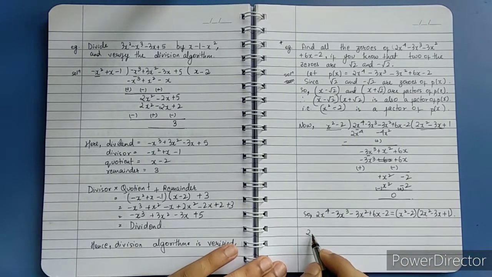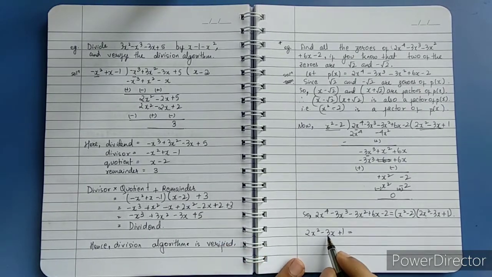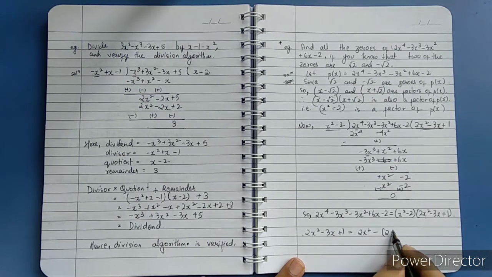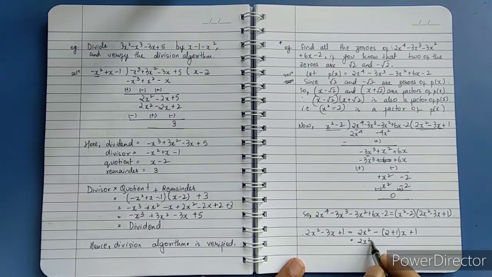So 2x squared minus 3x plus 1, we'll middle term break this. Two 1s are 2, and 3 we can distribute as 2 plus 1, where 2 plus 1 becomes 3 and 2 into 1 becomes 2. So 2x squared minus 2x minus x plus 1. 2x comes common, x minus 1, and minus 1 comes common, x minus 1.